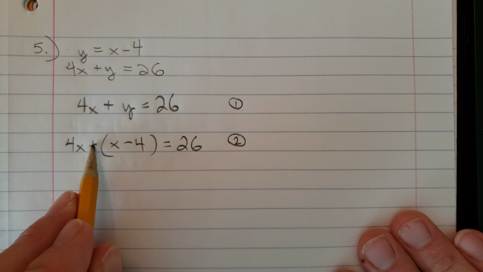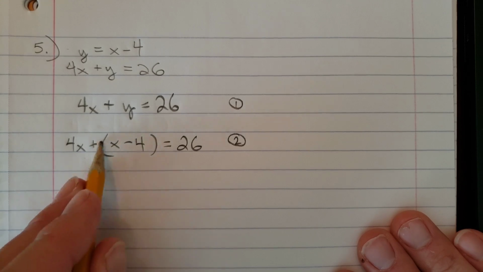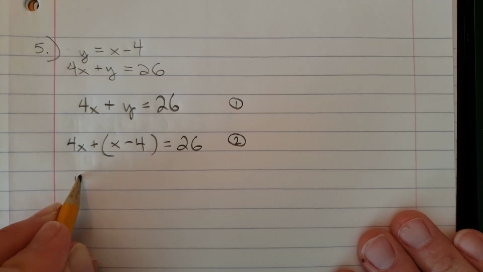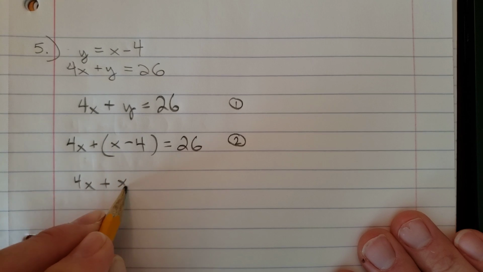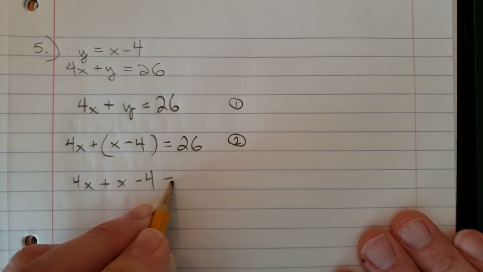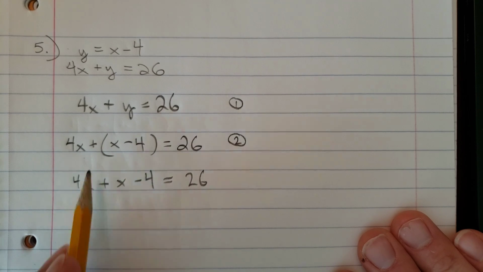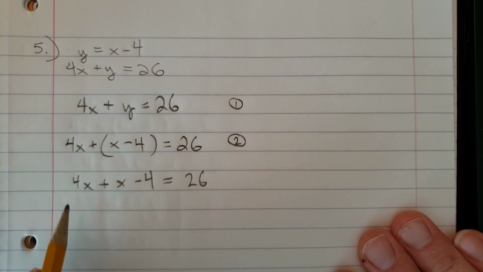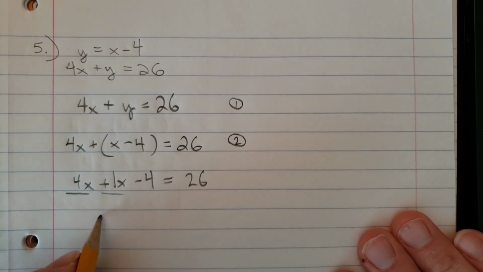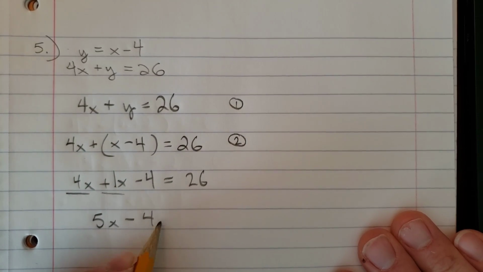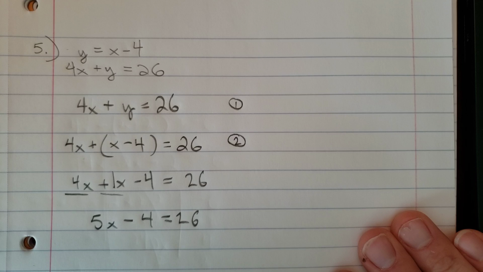So if we distribute this plus sign, it's just going to be 4x plus x minus 4. It doesn't change signs if we distribute addition, right? It just changes if that were a minus sign. Okay, let's put a 1 there so we can combine these like terms and get 5x minus 4 equals 26.